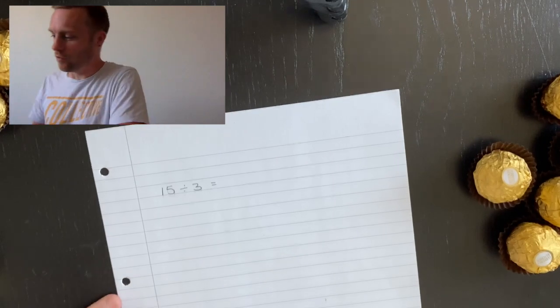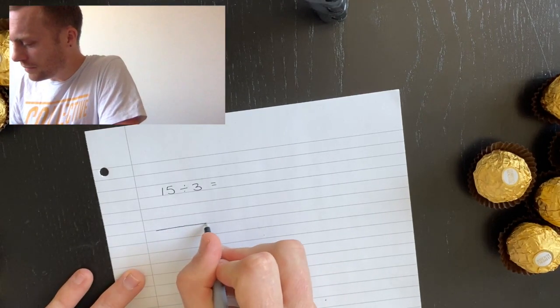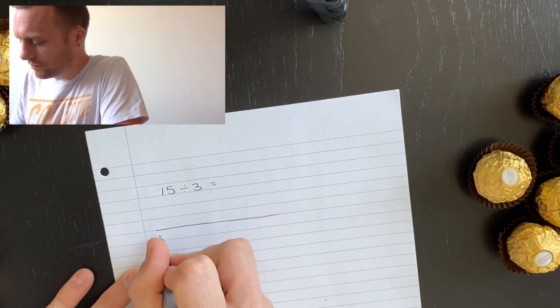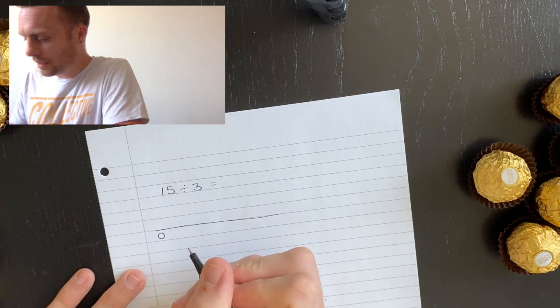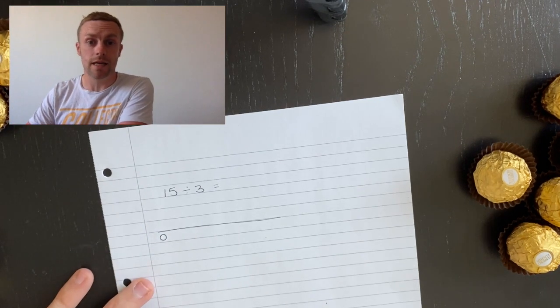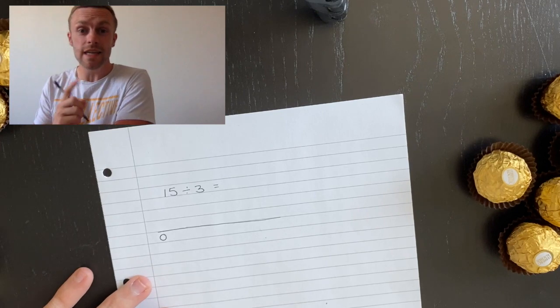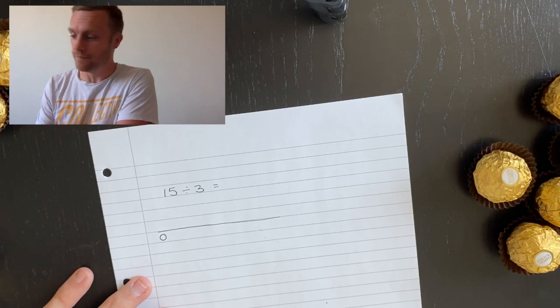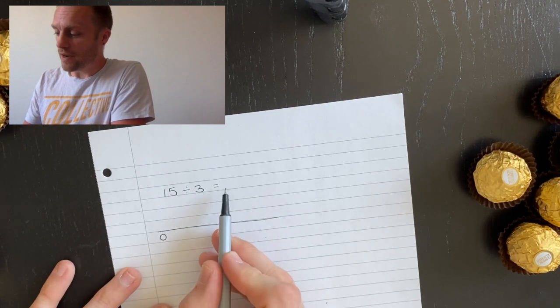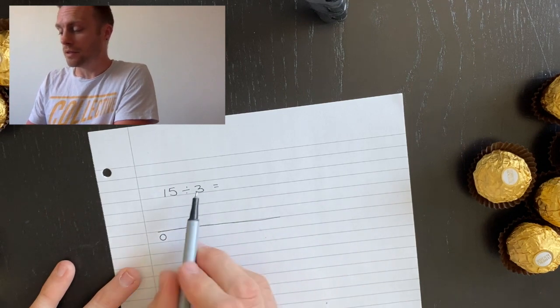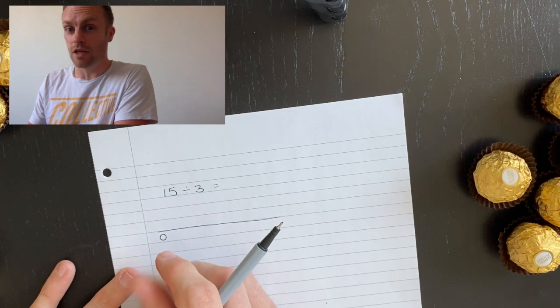So if I do an empty number line, what I'm going to do is use my 3 times table, and I'm going to go up in 3s. And it's really similar to the multiplication one that we did. But what we're going to find out is what is this missing number, because I'm going to count in 3s, and eventually I'm going to get to 15.